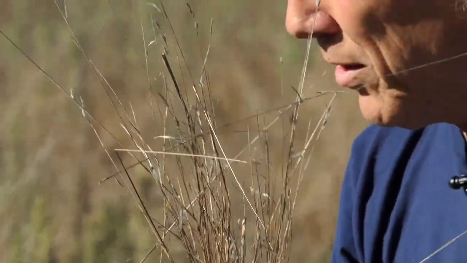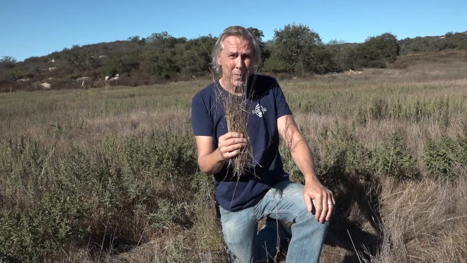And as a result, this entire meadow now is filled with non-native grasses and weeds where it used to be native grasses.